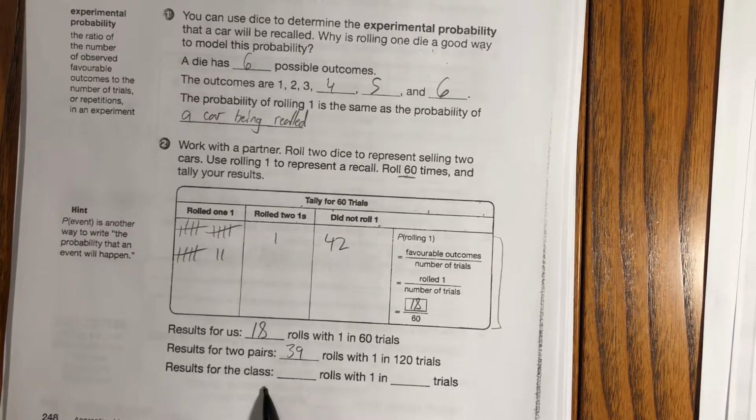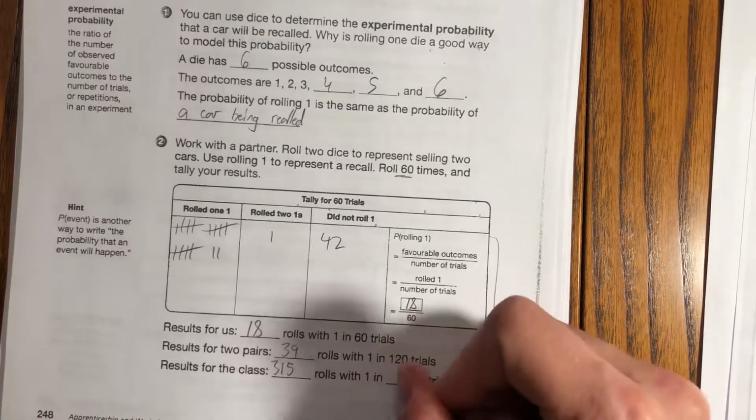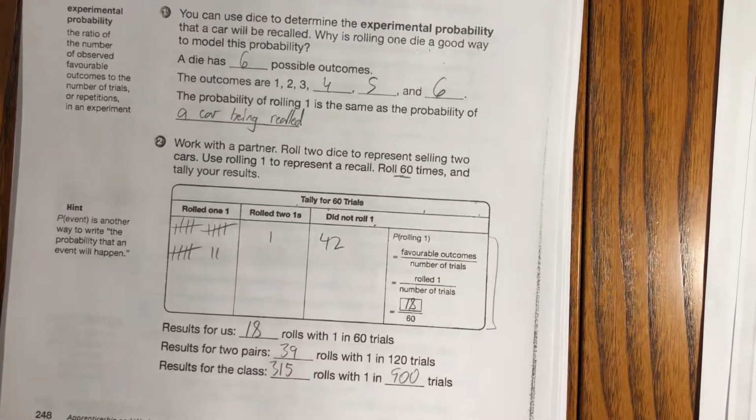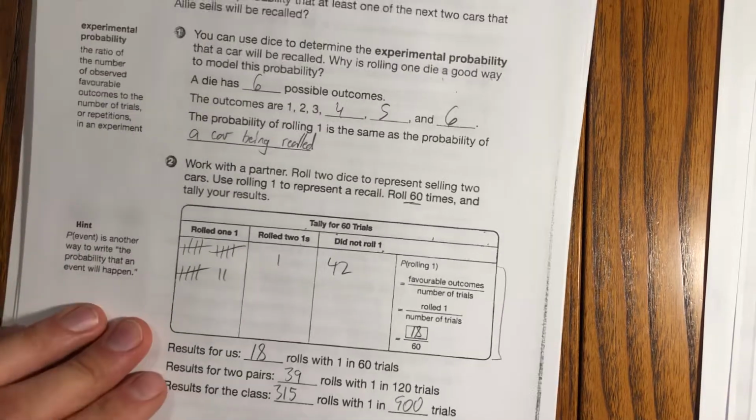Result for the class, let's say 315 in 900. Awesome. Let's keep going. I'm sure it continues on to the next page.